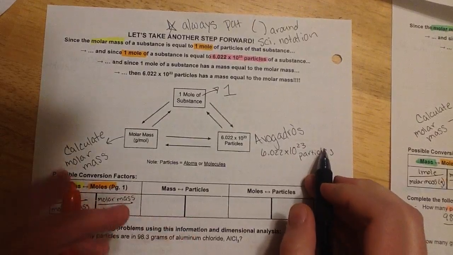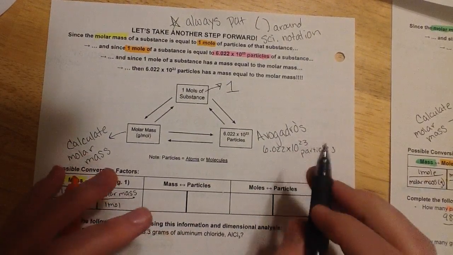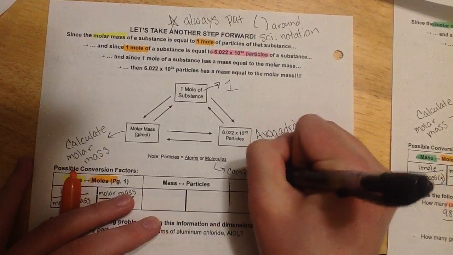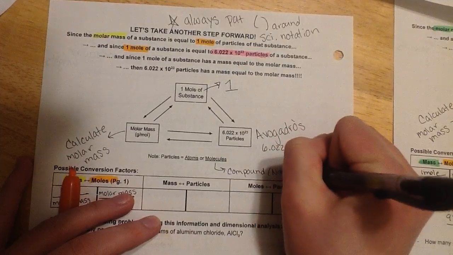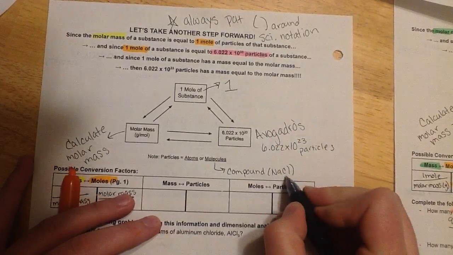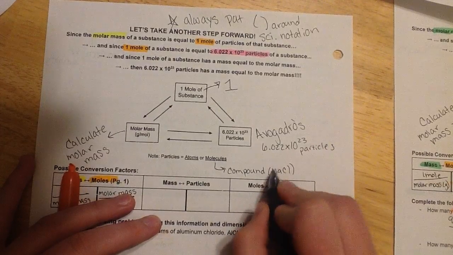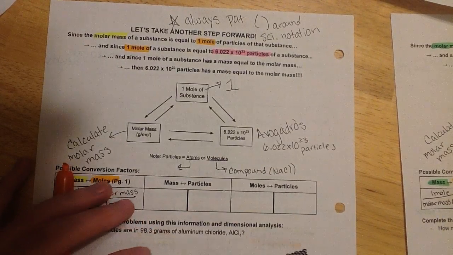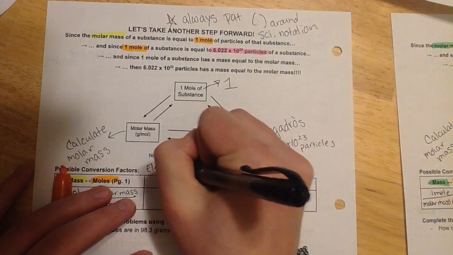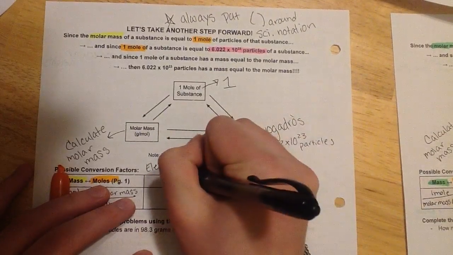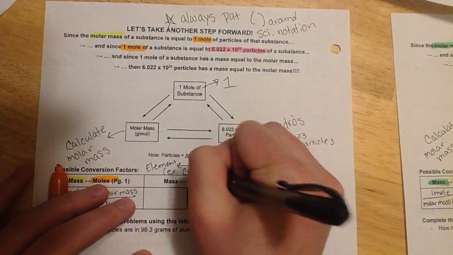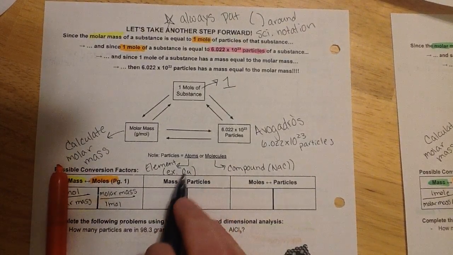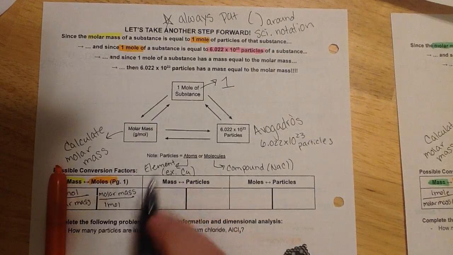Particles can be anything really. It's specific to what you are talking about. If I am talking about a compound, like NaCl, a compound exists in molecules. So it's a molecule together. I'm going to use molecules as my particles. But if I'm talking about an individual element, like copper, like a sheet of copper, then I'm going to reference the number of atoms because copper doesn't exist in molecules, it exists in atoms.